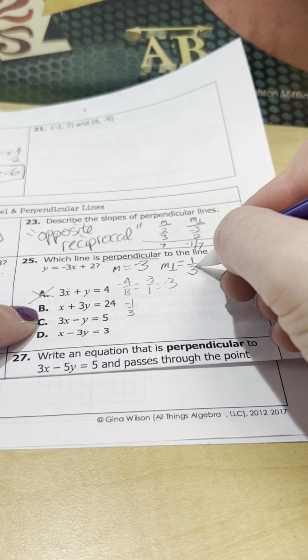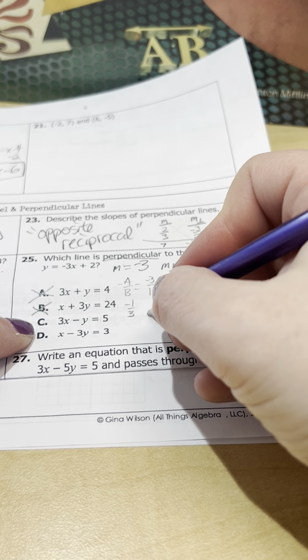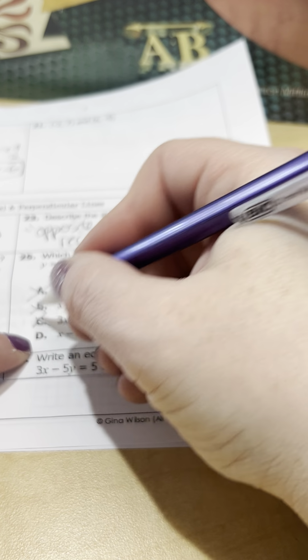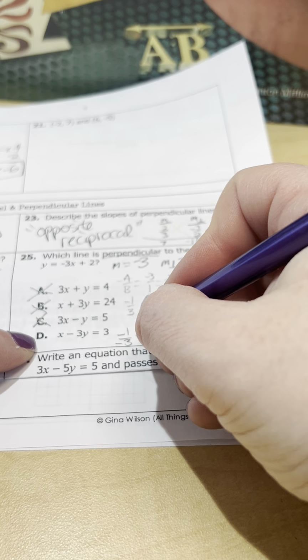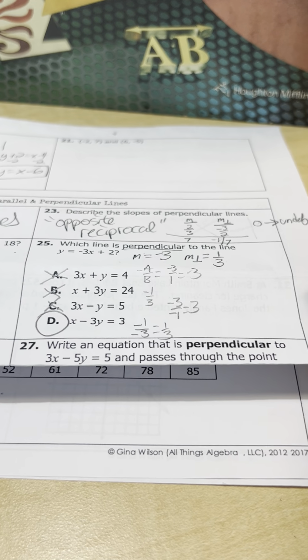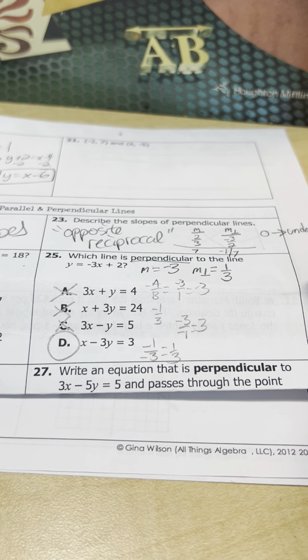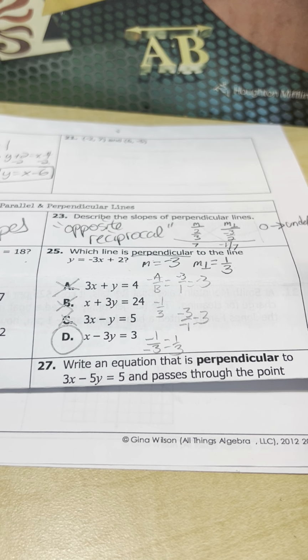Ah, we're looking for +1/3, not -1/3, so it can't be B. Let's try C. -3/-1 is now +3. That's not it. D. -1/-3 really is +1/3. Hey, there it is. So without having to rewrite everything into y equals mx plus b form, if we know that -a/b trick to find the slope, way faster.